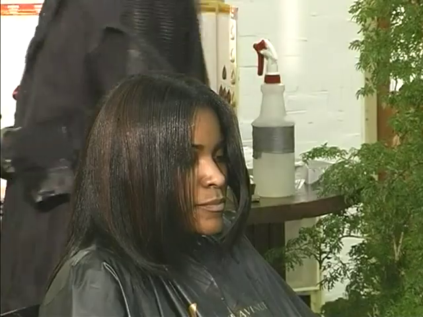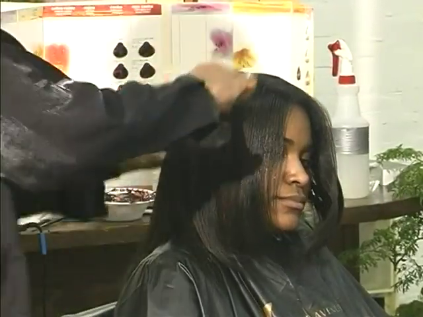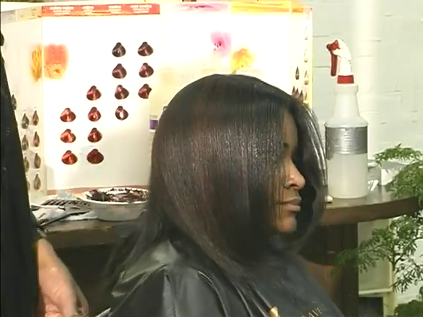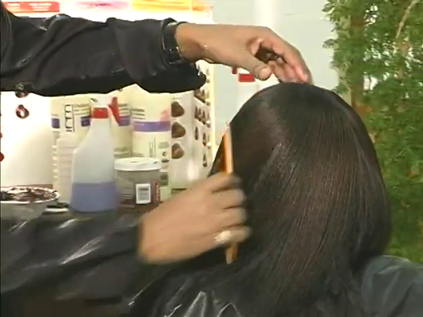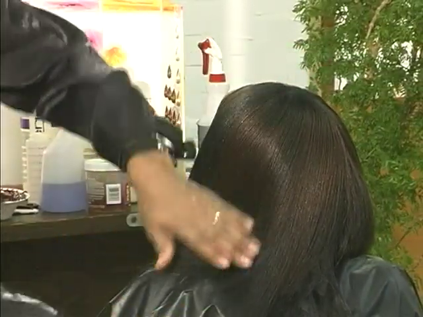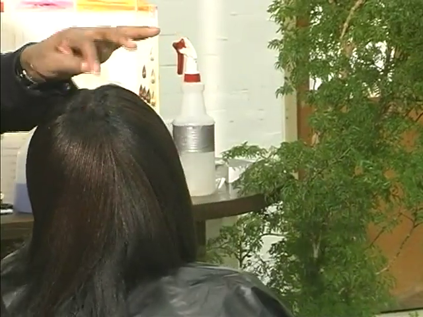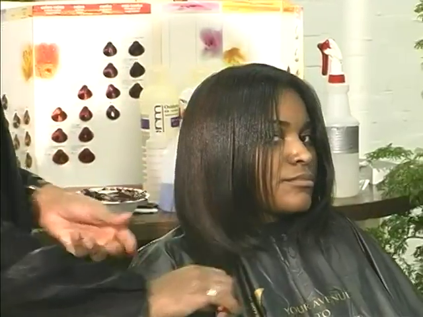And now you can see what we have with our tiger stripes and our tiger striping technique. And I tell you, it's a gorgeous technique. And the key, when you're striping, is to fade it out at the root area.